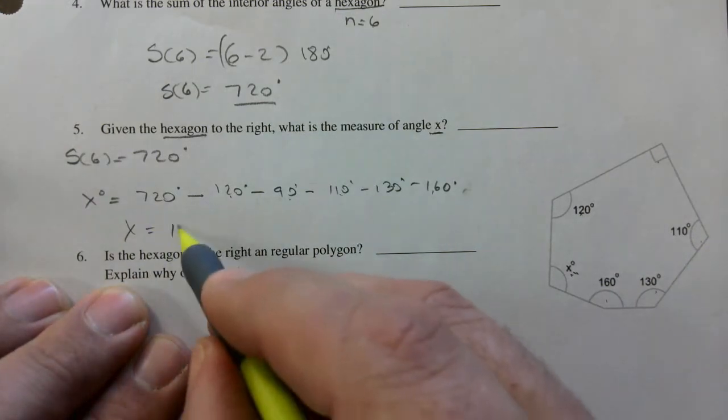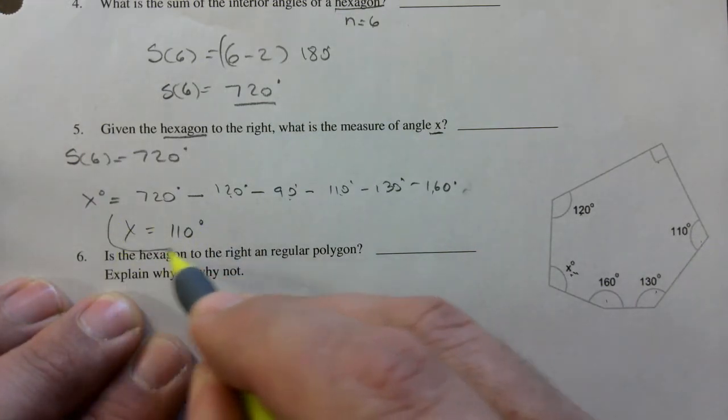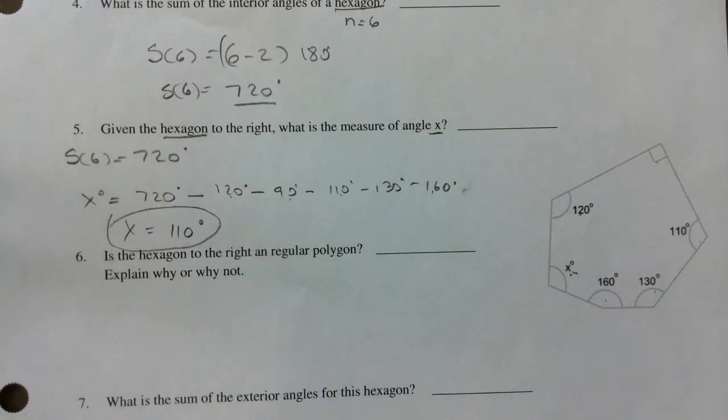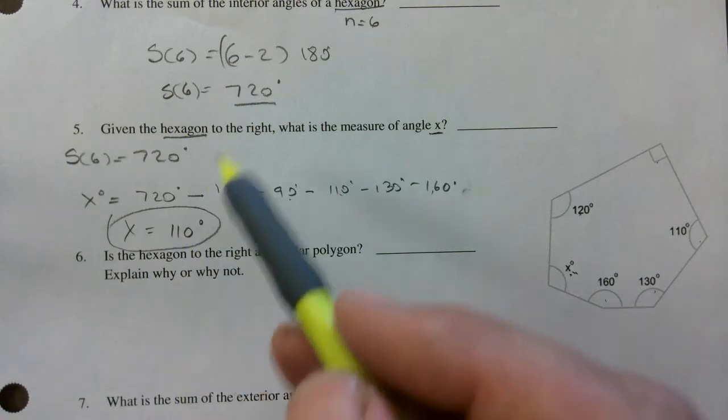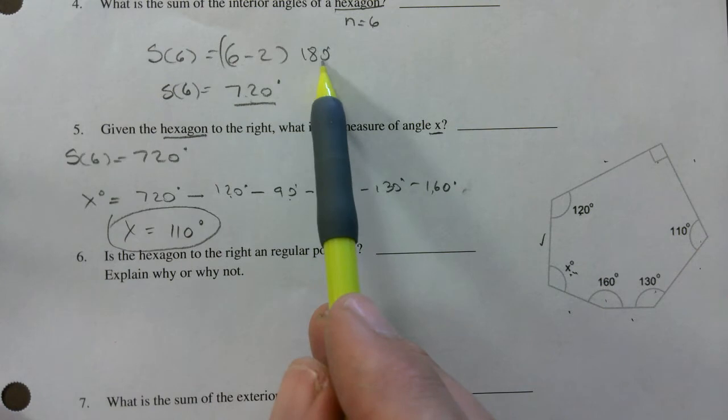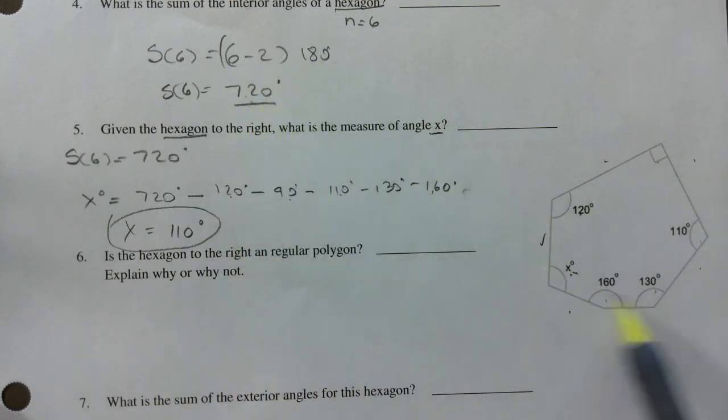And that is going to be 110 degrees. Does that make sense? Where did I get the 720 from? In this case, I got it from up here, but you should be able to do that like this. You count 1, 2, 3, 4, 5, 6. Oh, it's a hexagon. I'm going to use the sum of interior angles formula to figure out what the total should be, and then I will subtract the ones I know to give me the one that's left over.